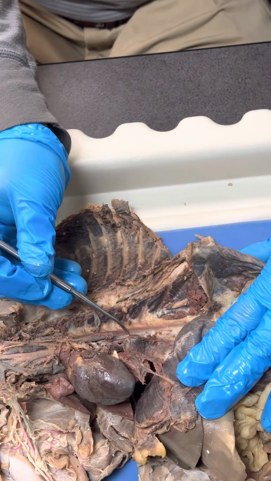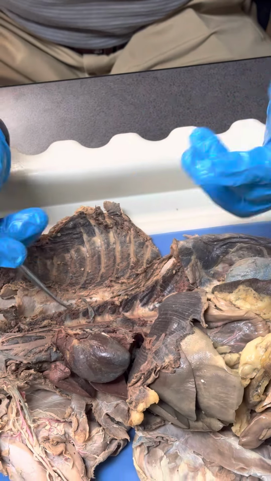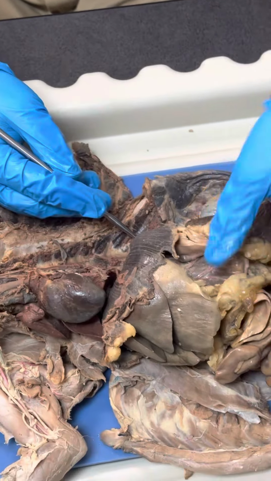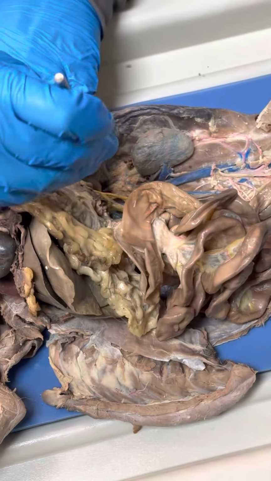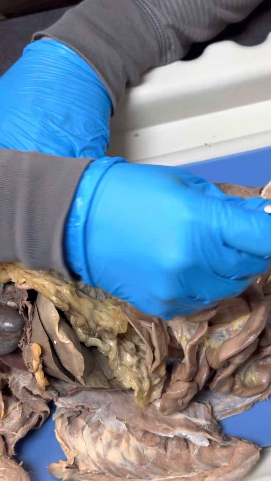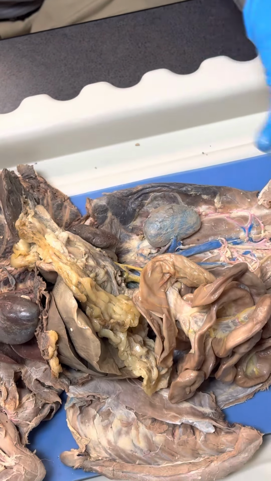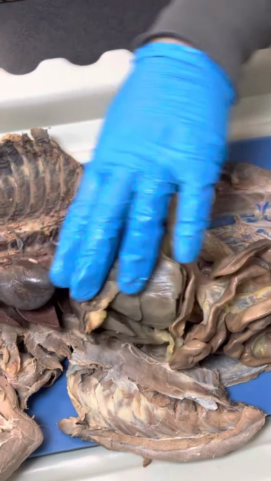Descending thoracic aorta. Okay, it's in the thoracic region, and the blood's going down away from the heart. Okay, as soon as we jump past the diaphragm, now we have the descending abdominal aorta. Okay, so that's the aorta. That's the major blood vessel, right? If this ever gets damaged, you're toast. At least I would assume you're toast.